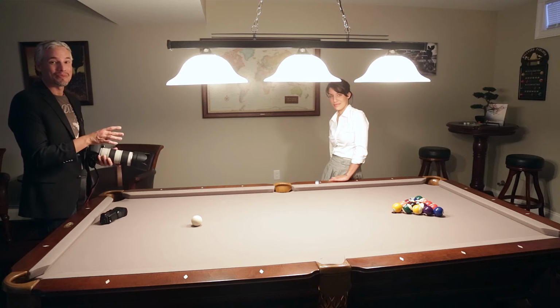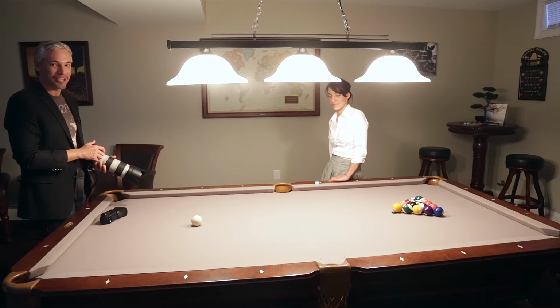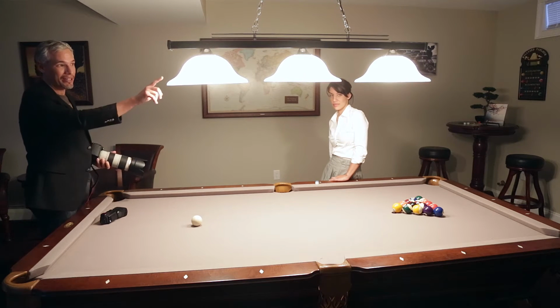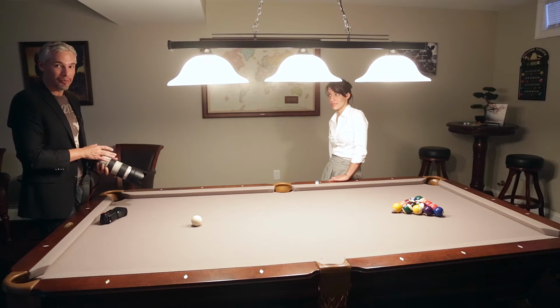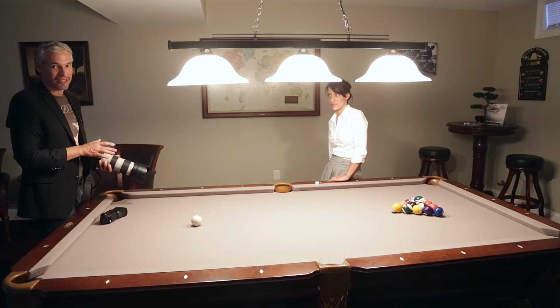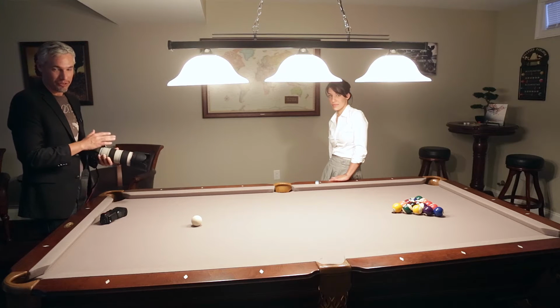Chelsea and I are in the basement to take some sample pictures in a low light environment. We're lit entirely by this artificial light here. I've put my camera into aperture priority mode with f2.8 selected. That's the lowest f-stop number this lens supports.